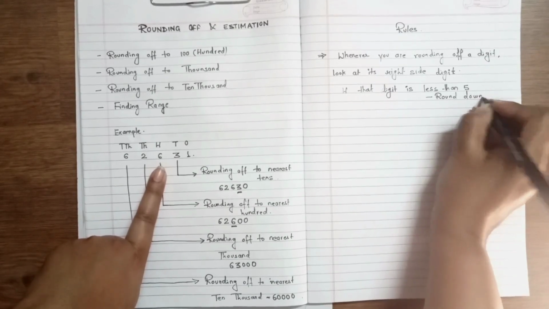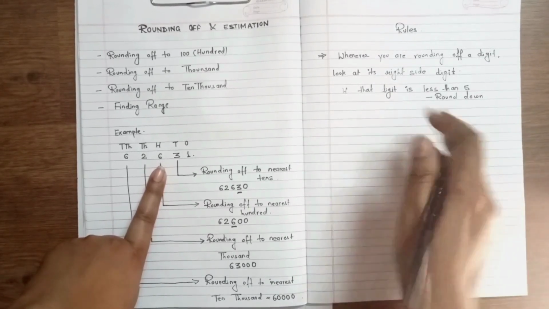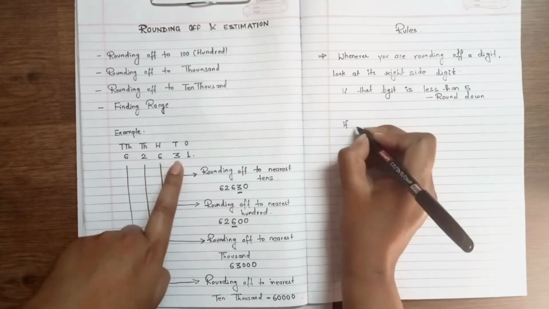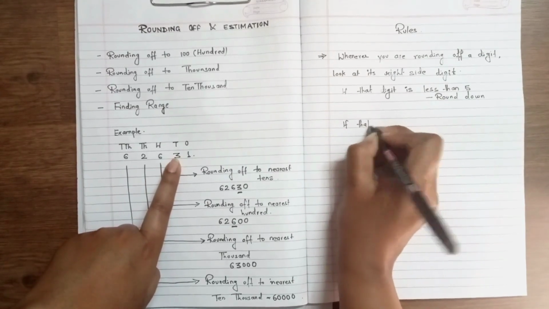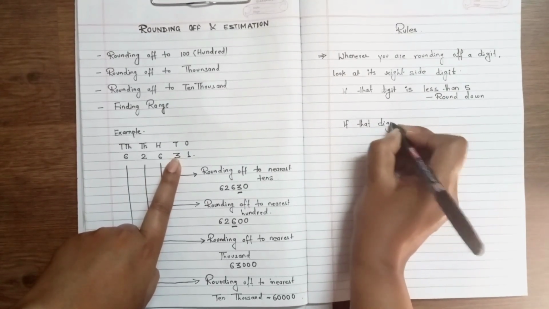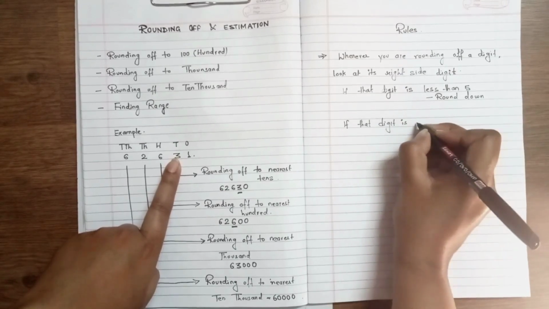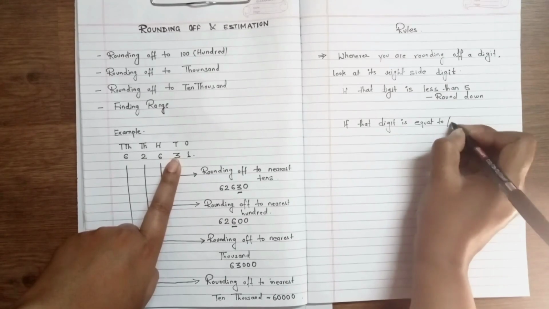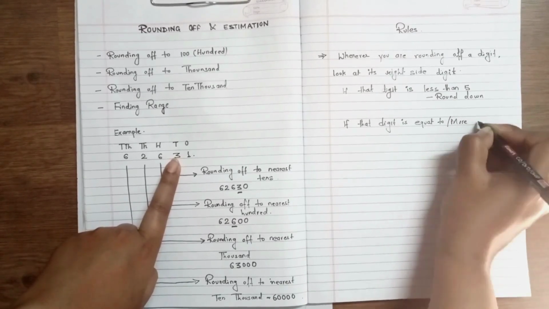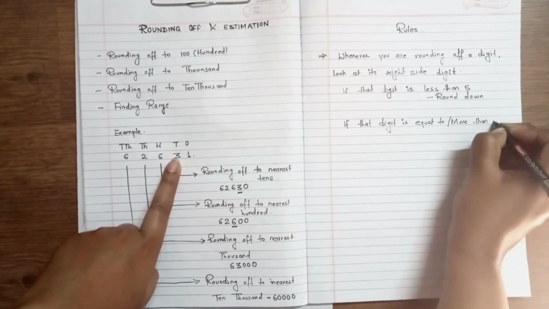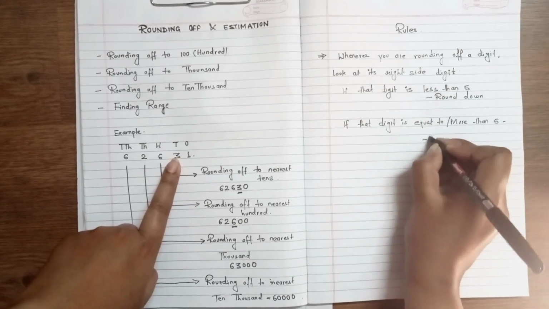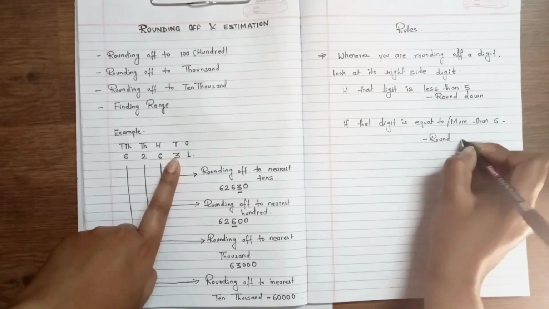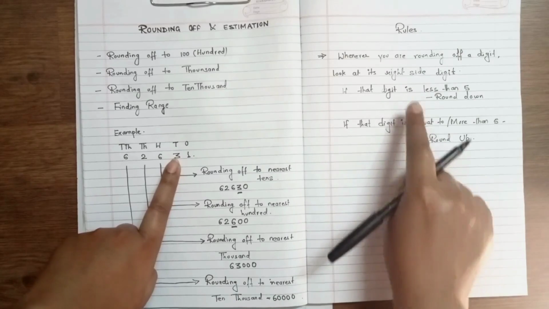We will go to the nearest downside. And if that digit is equal to or more than 5, then round up. Move to the upper limit.